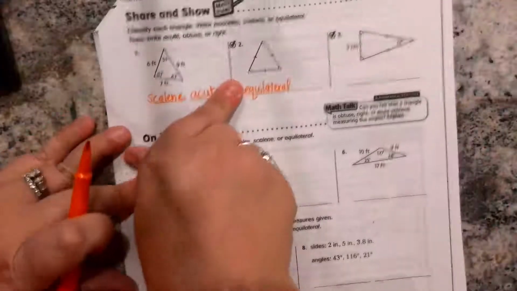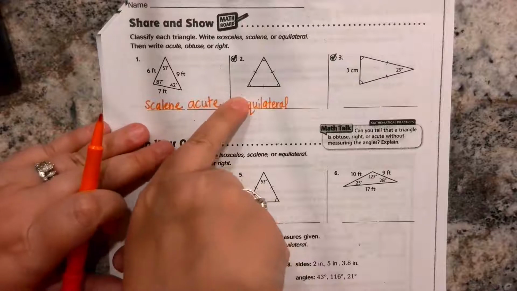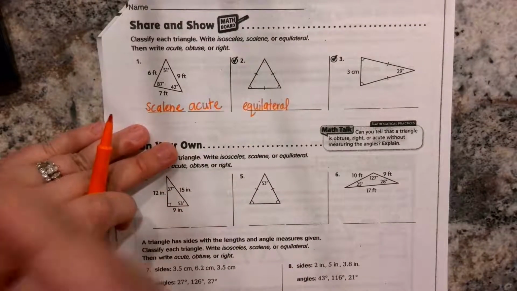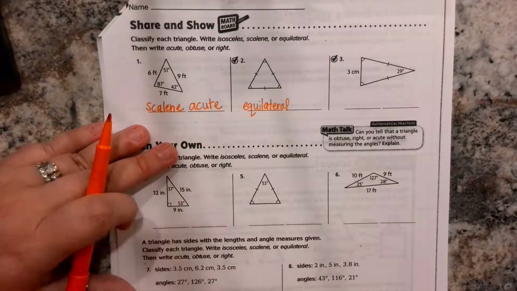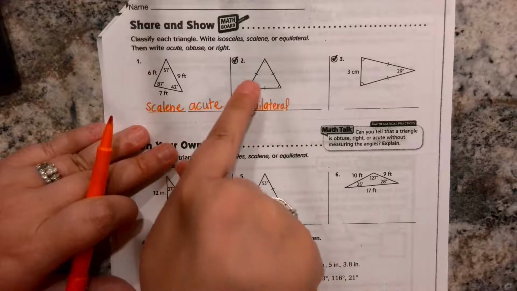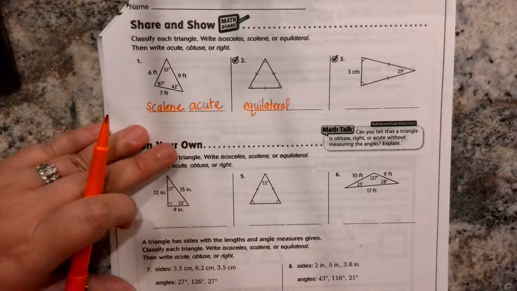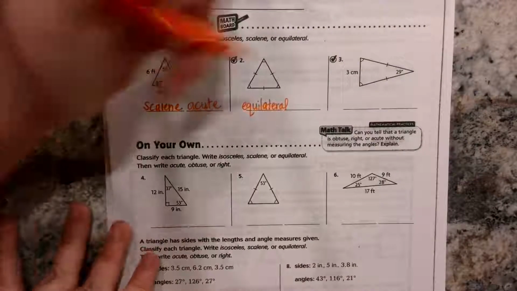Okay, and then we're going to look at our angles. Okay, so we have three angles right here, and we don't have a measurement for them. So what I told you earlier, this is going to be important here. Remember how I told you that every triangle measures 180 degrees? Well, that means that between these three angles, we have to split 180 degrees evenly. So that means that we have to divide.